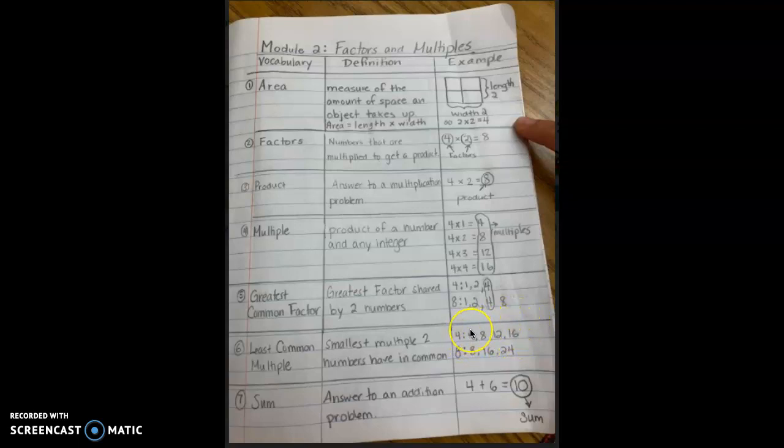if I haven't found a common multiple with the 8. Now I have 8. 1 times 8 is 8. 8 times 2 is 16. And 3 times 8 is 24. When I look at these two lists of numbers, I want to see the number they have in common.